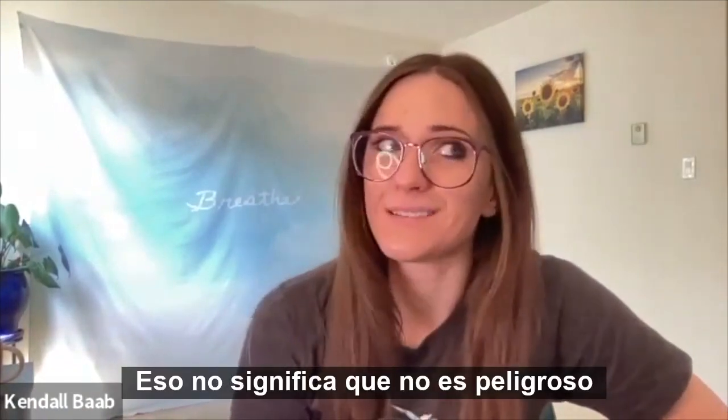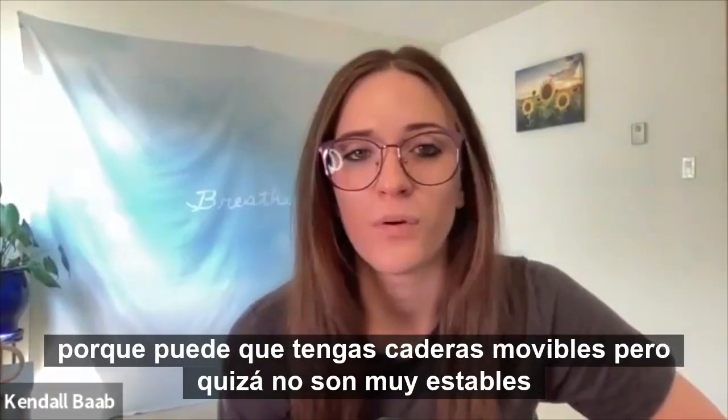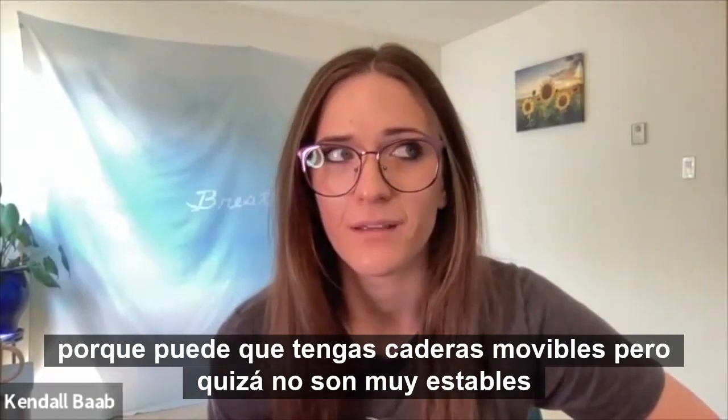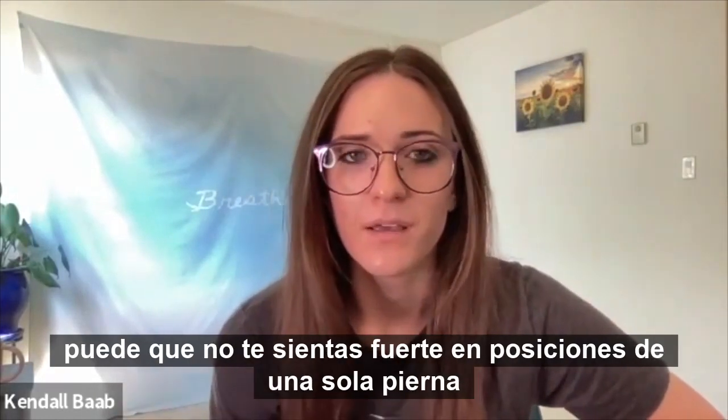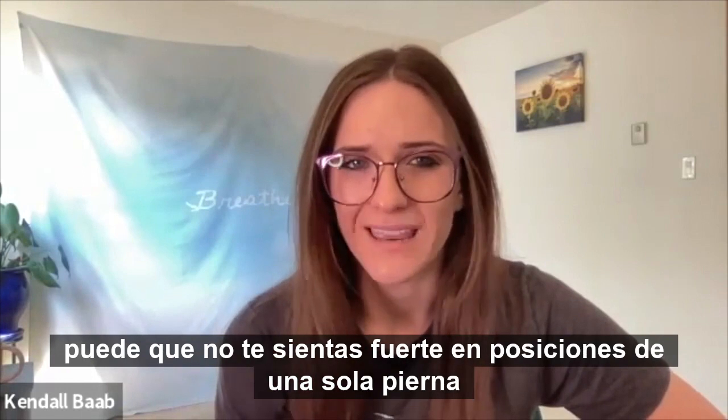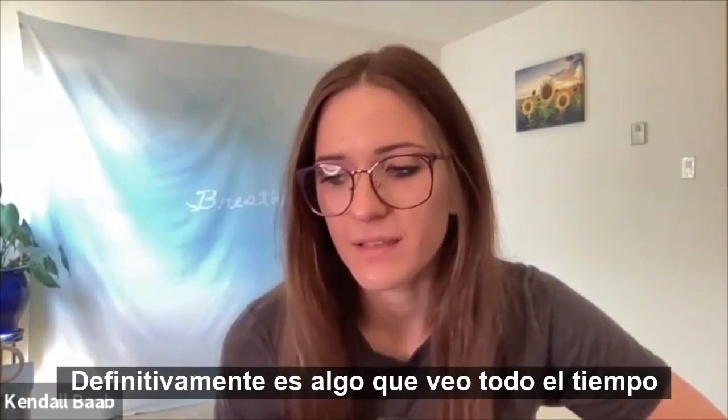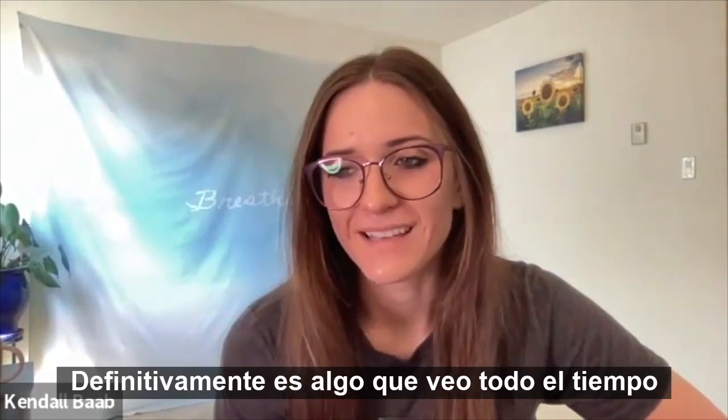That doesn't mean that it's not dangerous if you don't feel a stretch. It still can be dangerous because you might have mobile hips, but they might not be very stable. You might not feel very strong in a one-legged position or something like that. So it's definitely something that I see all the time.